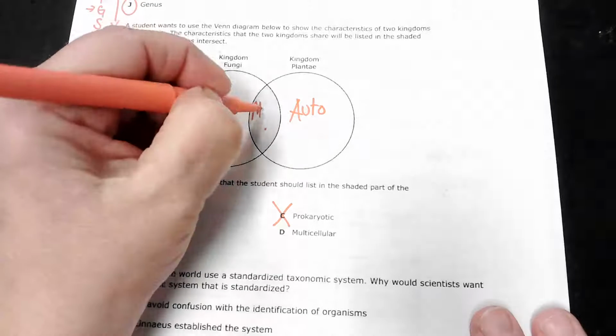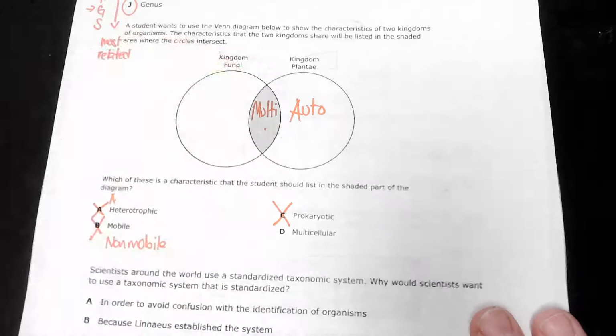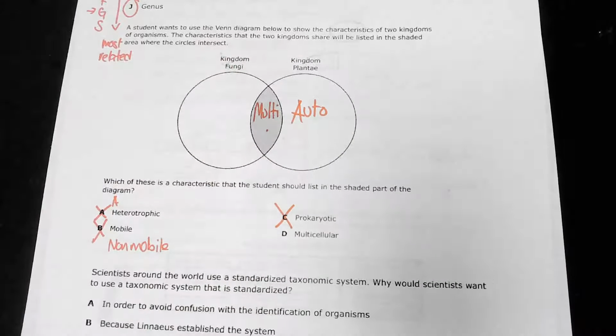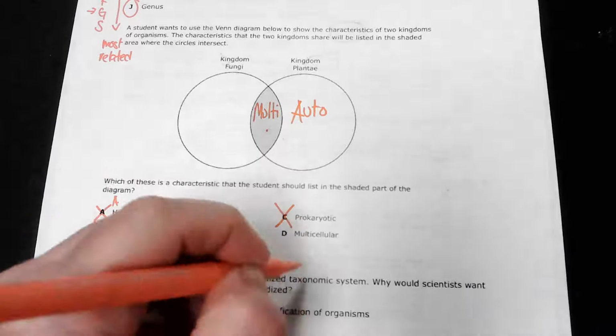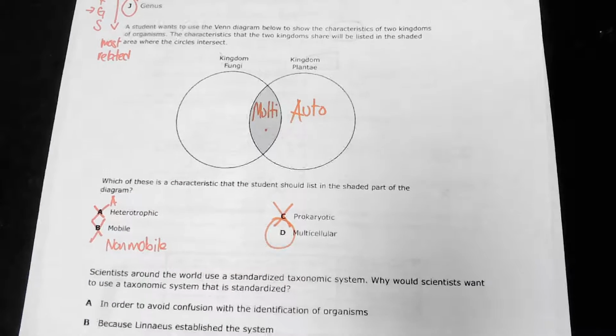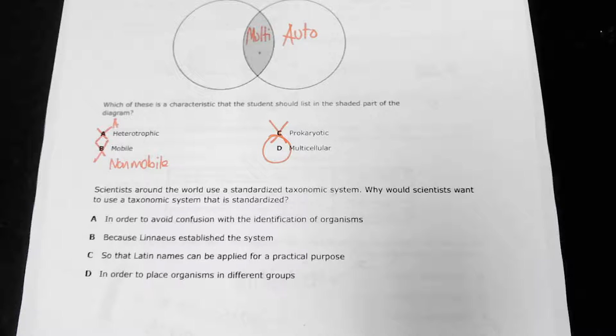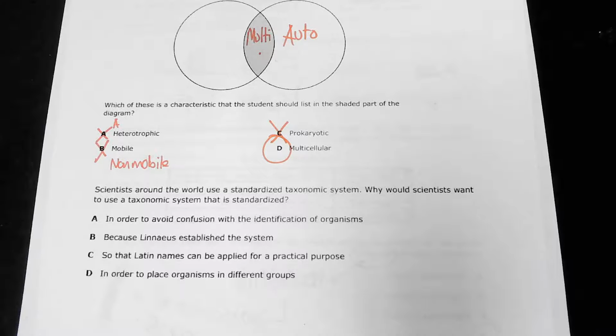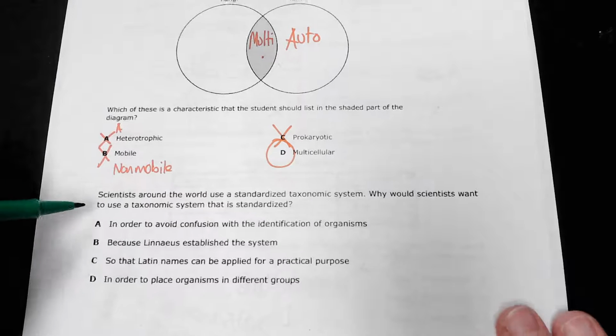So that is the only characteristic that they both have in common out of this list. That's why that's the correct answer. Okay? Pretty straightforward. Hope you're feeling good about these. Let's look at this one.